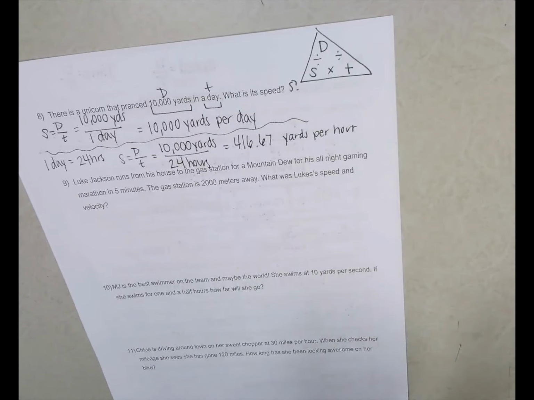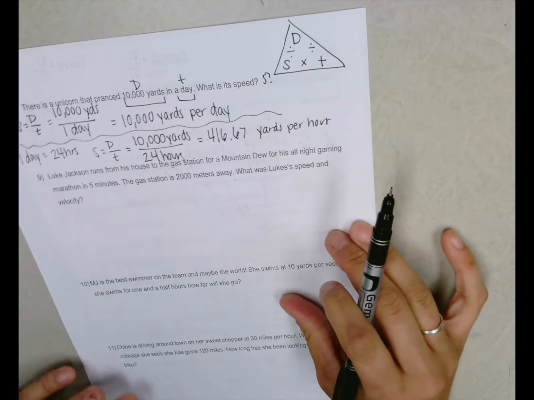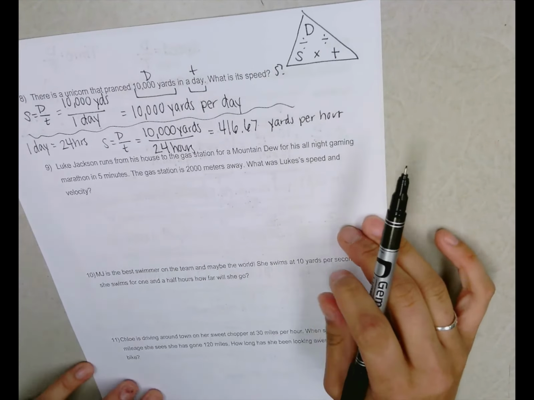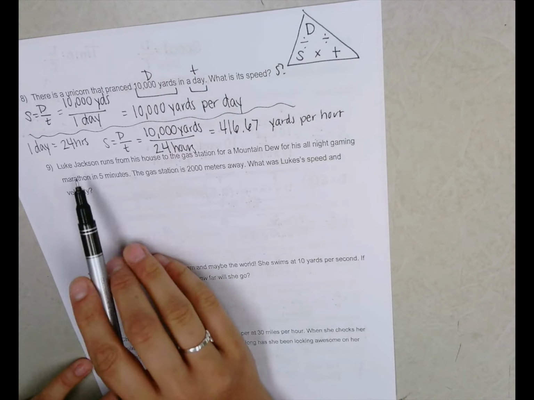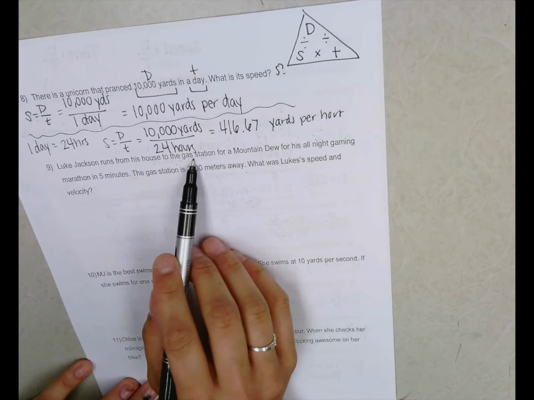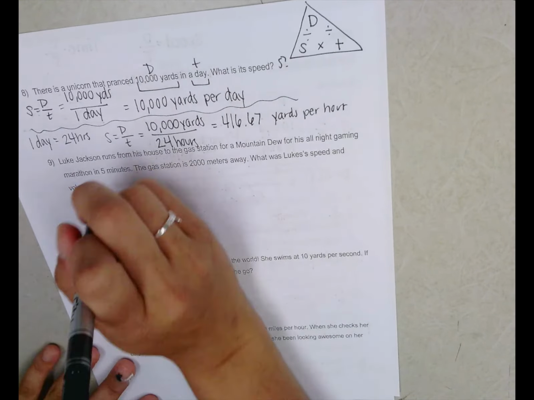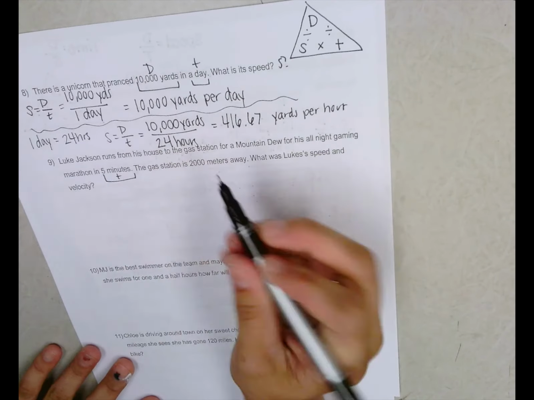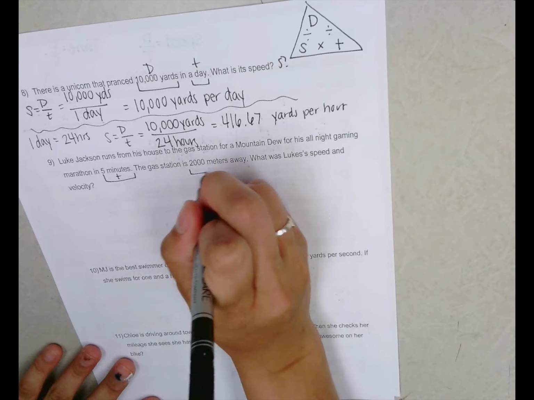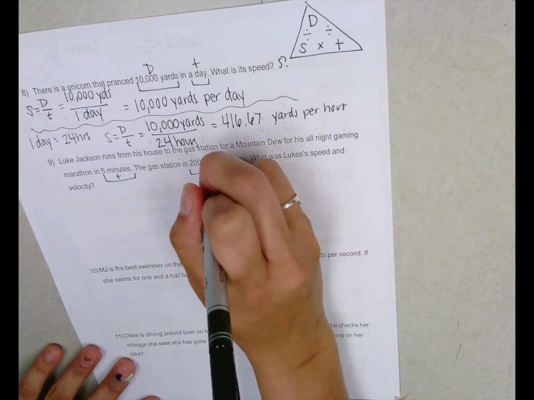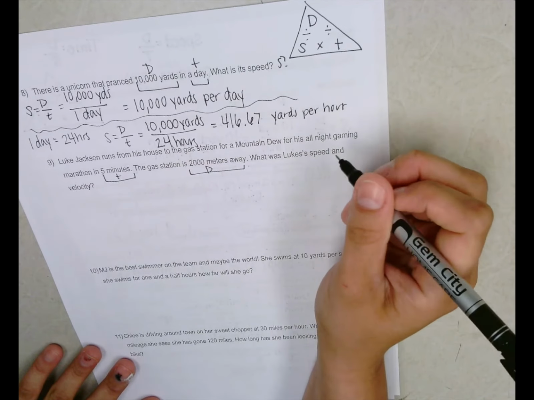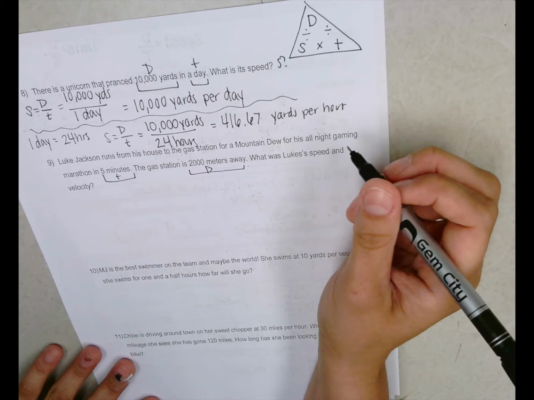So the last one I'm going to do for you is number 9, and then I'll let you do number 10 and 11 on your own, but I will give you the answers for those. Number 9, Luke Jackson runs from his house to the gas station for Mountain Dew for his all-night gaming marathon in 5 minutes. 5 minutes represents time. The gas station is 2,000 meters away. That's going to be distance. What was Luke's speed and velocity?